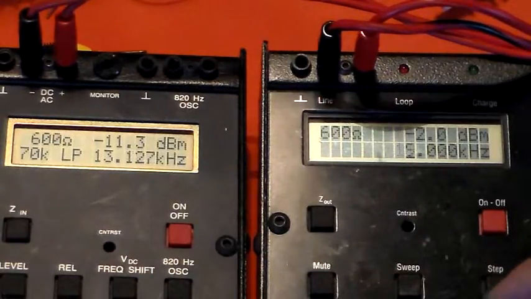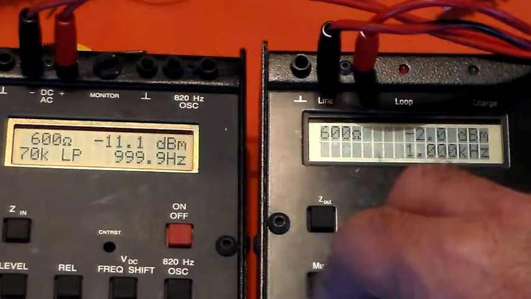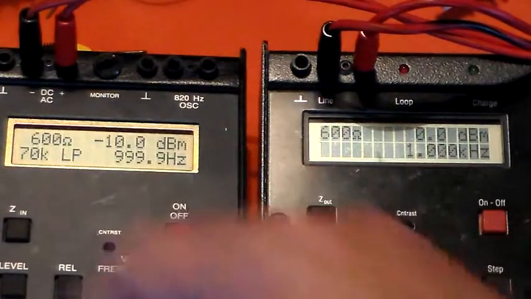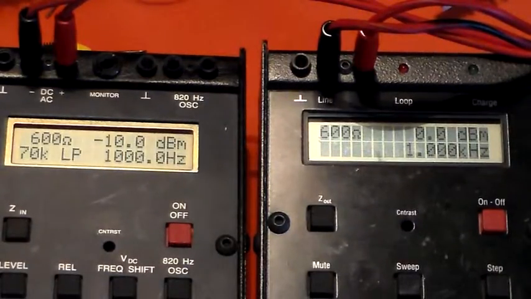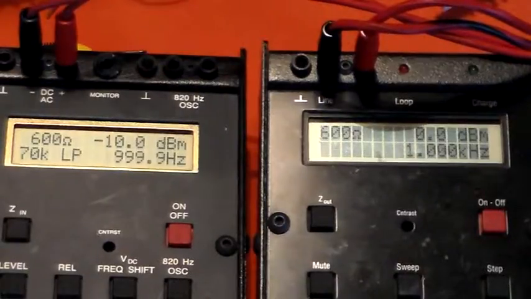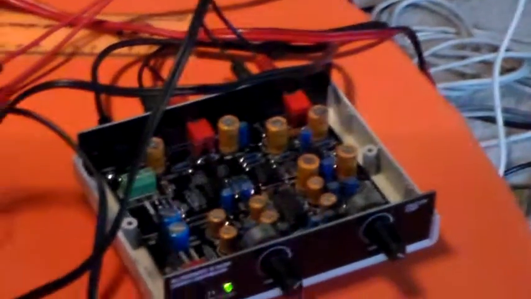So you come back down here to 1 kilohertz, and we just put that back to 0 and go back to -10. Okay, so that's the frequency response. I've still got the same test configuration. These units are just connected via the Chrome block there, and there's the unit there.